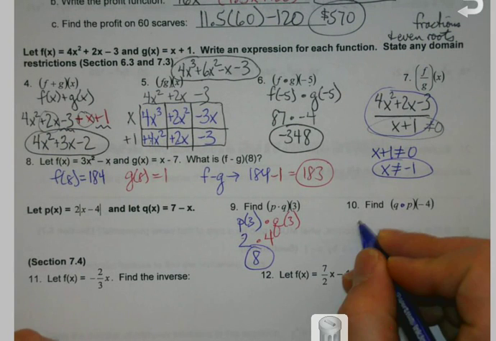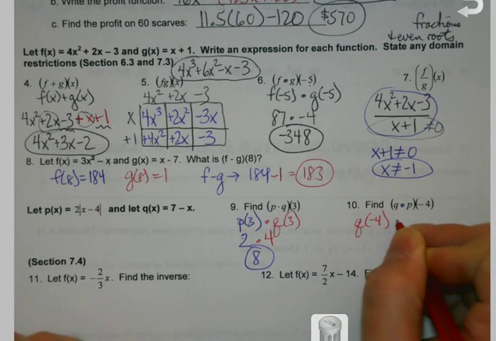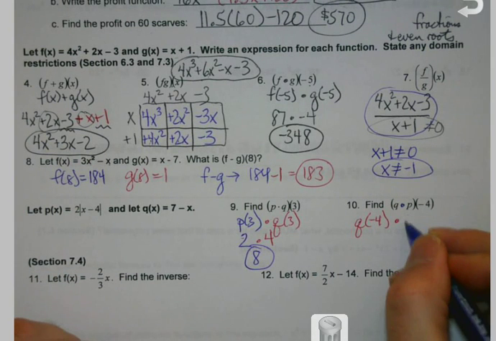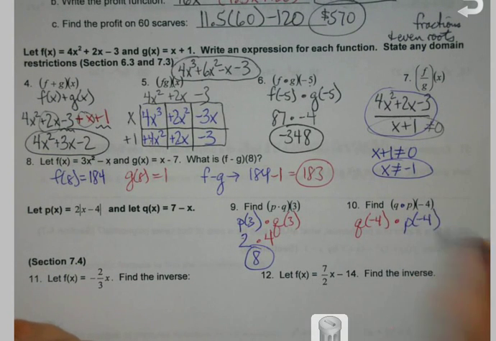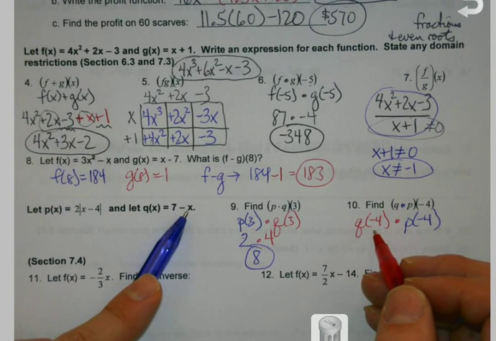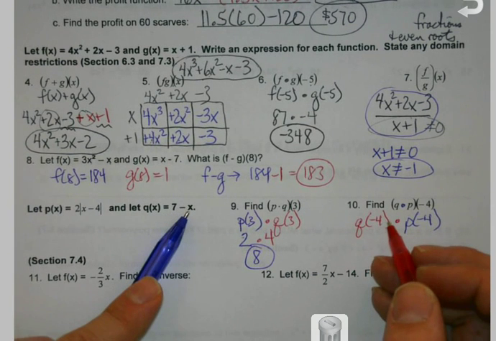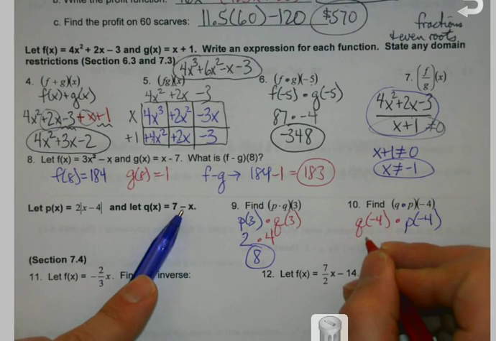Same thing here. I'm going to have q of -4 times p of -4. Well, q of -4 would be 7 minus, be careful, -4. Minus a negative, 7 minus -4 is plus, which would be 11.